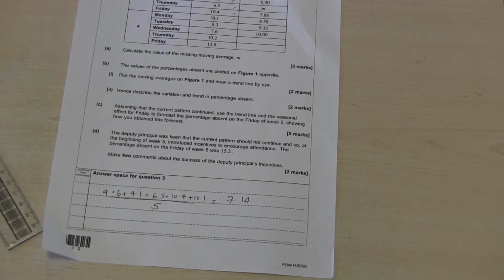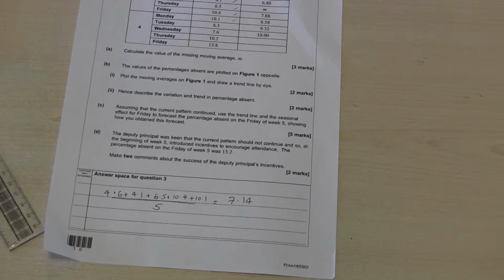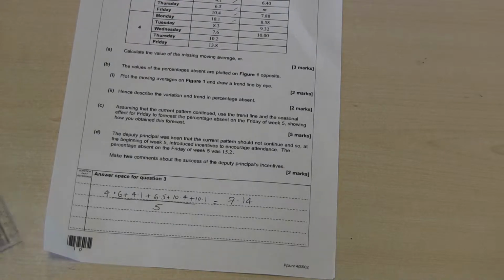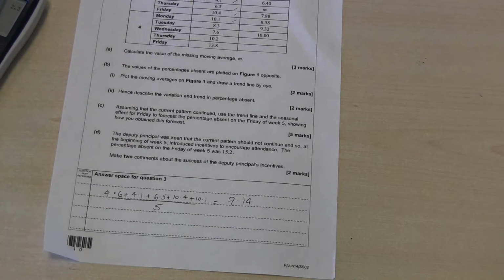This question is taken from the June 14 SS02 paper. It's a question on time series. The data is presented in the table at the top of the question and is for a 5-day week, Monday to Friday, on weeks 3 and 4 at the college. And the deputy principal of the college is keeping a record of students who are absent.